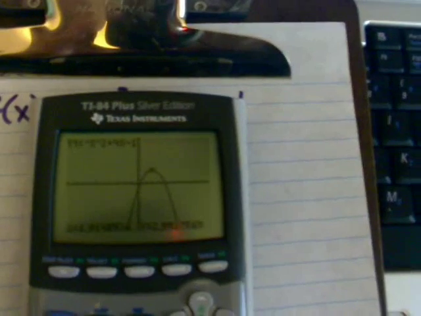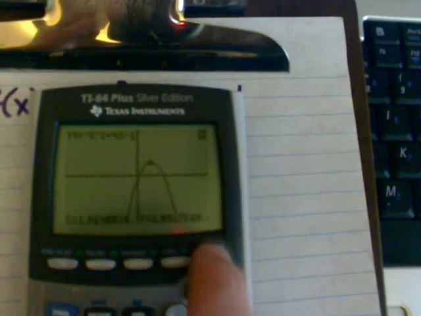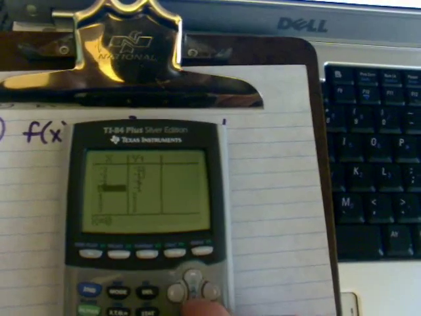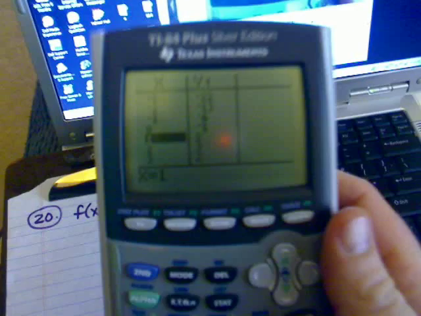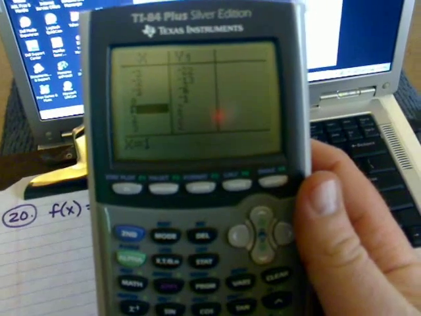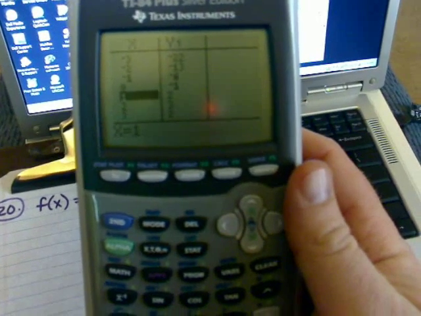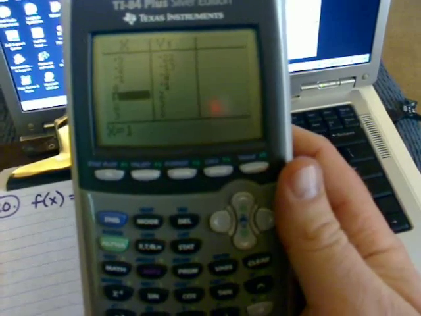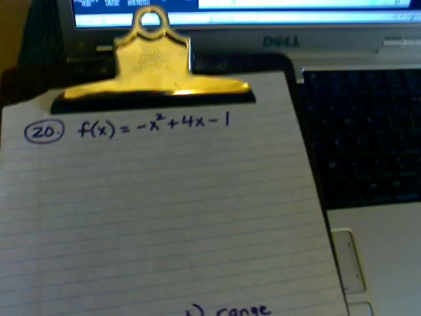One of the quicker ways to see that, if you hit second function table, and again you scroll, it's a little hard to do when you're self-filming here, but you can see the ordered pair 2, 3 is in that list.